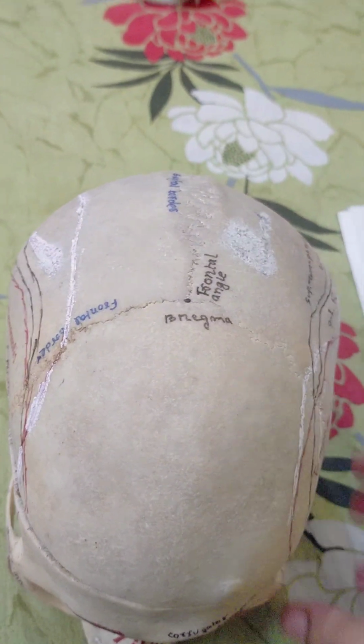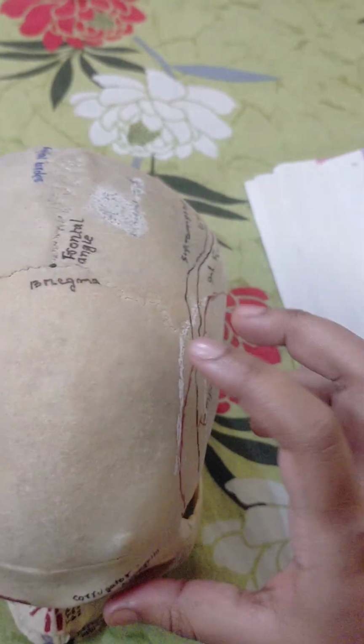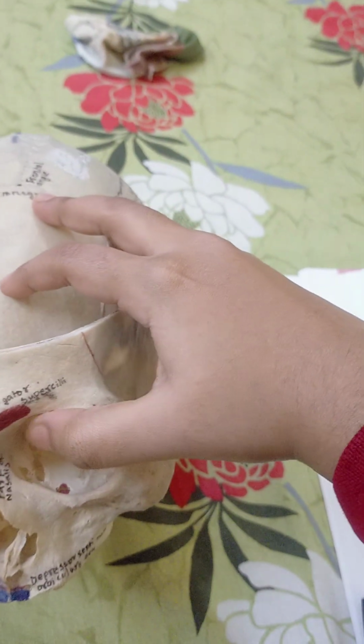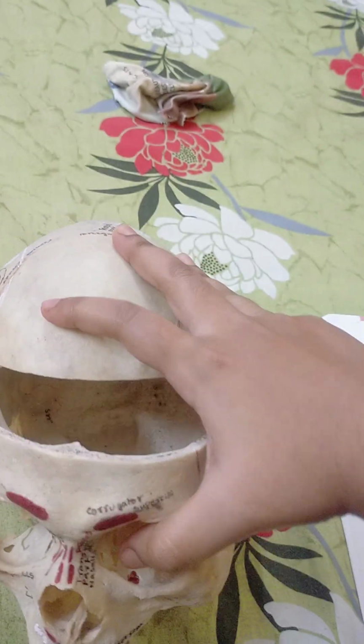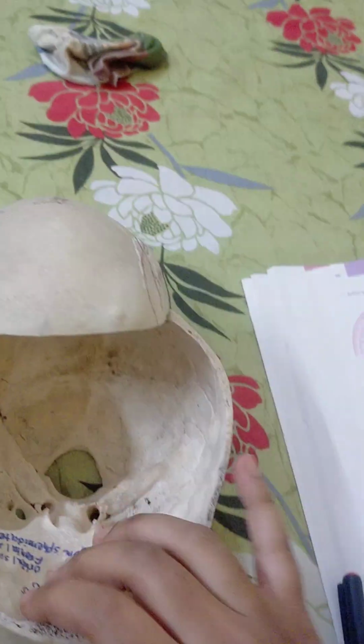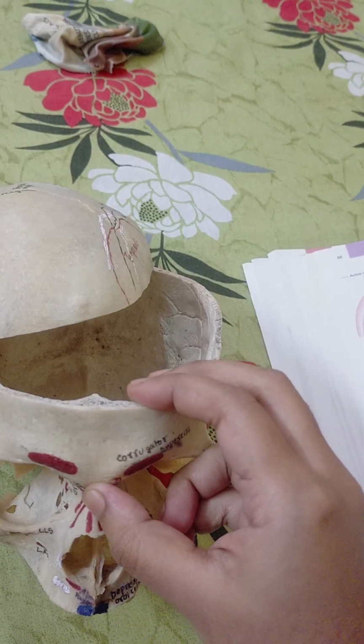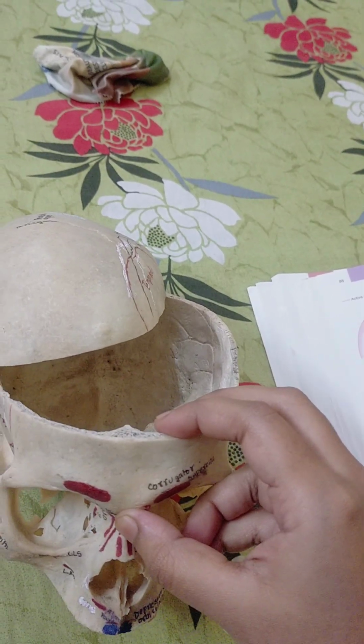In case of male, here is the supraorbital ridge, this is round, and the nasion is more prominent in case of male.